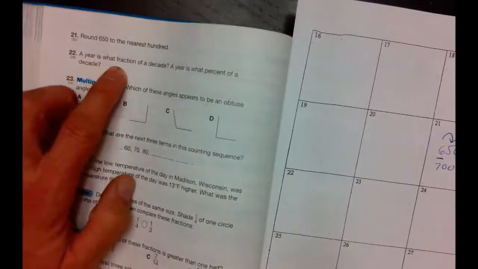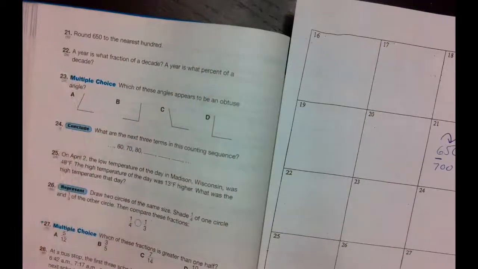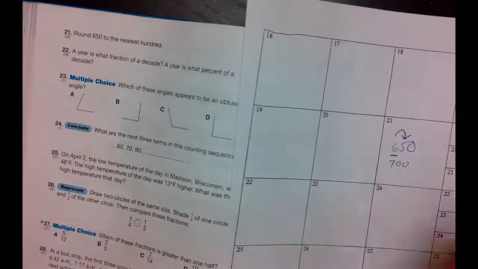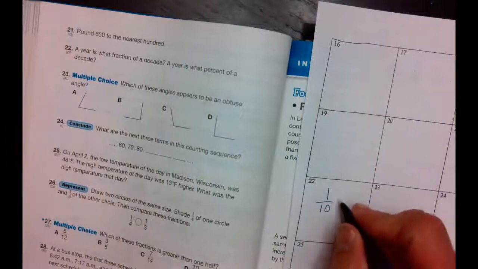22. A year is what fraction of a decade? A year is what percent of a decade? So 1 year, and a decade is 10 years. So for a fraction, a year would be 1/10. And percent for 1/10.